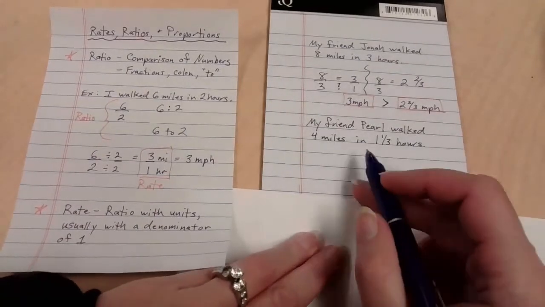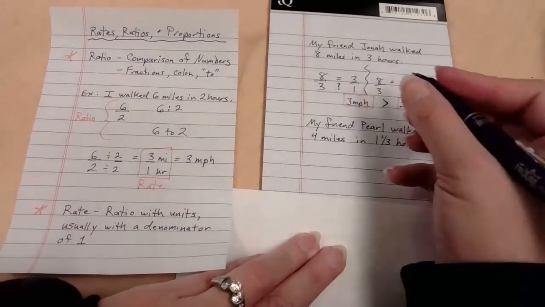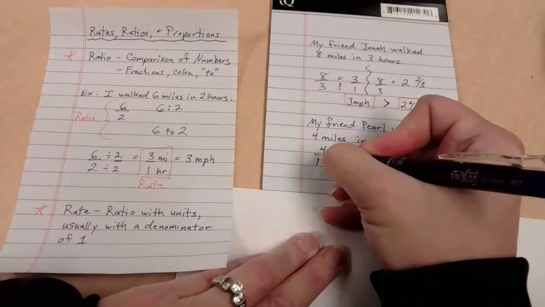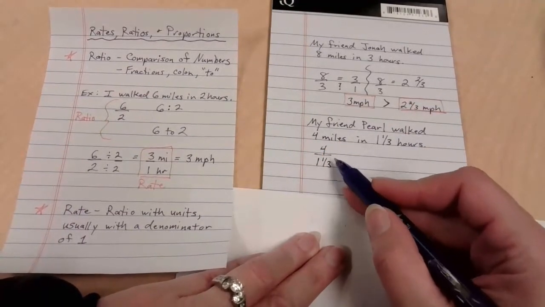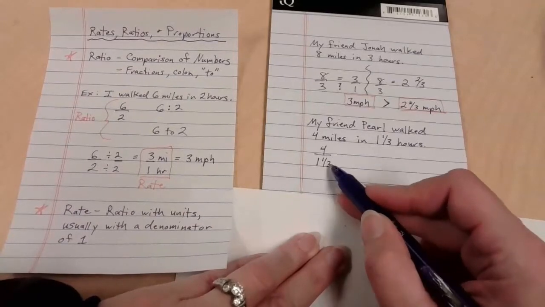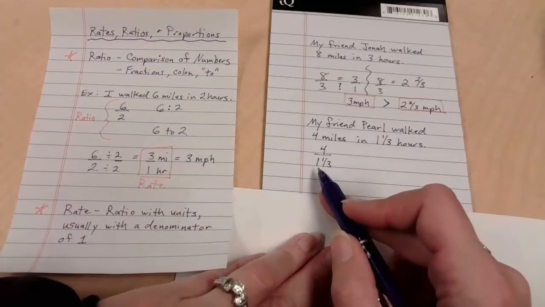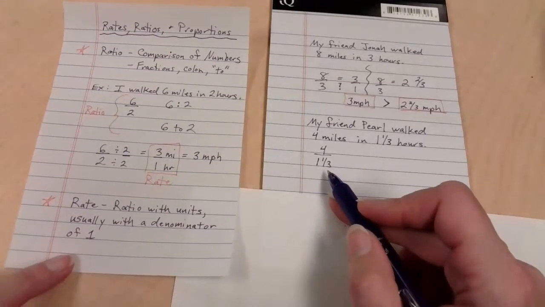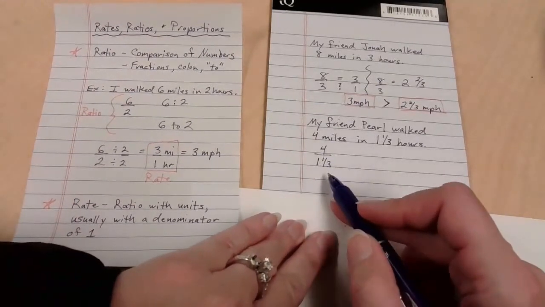This is the same kind of thing. We still know my speed. Mine is 3 miles per hour. But I'm trying to figure out if I do 4 over, and this is weird. Can I have a fraction and a fraction? That's strange looking. But if I compare 4 miles to 1 1/3, again, it's a comparison. It's a ratio. But because we're talking units, miles and hours, we refer to this as a rate, mostly. Except, again, usually we have a denominator of 1. This is 1 1/3. This is not going to simplify easily.